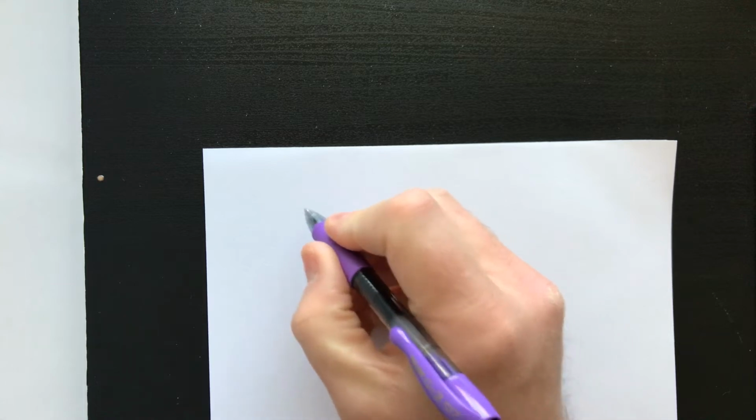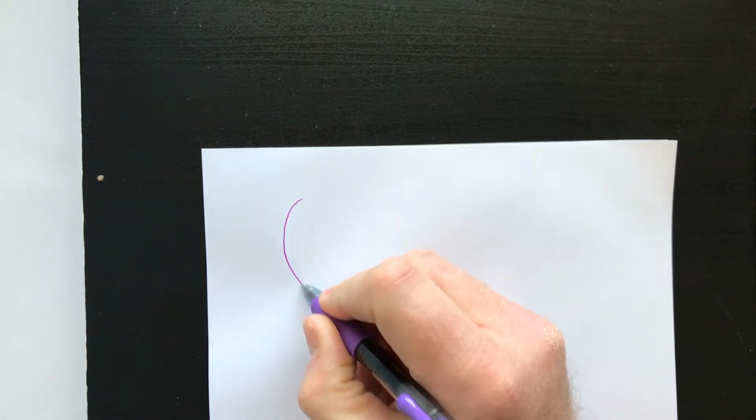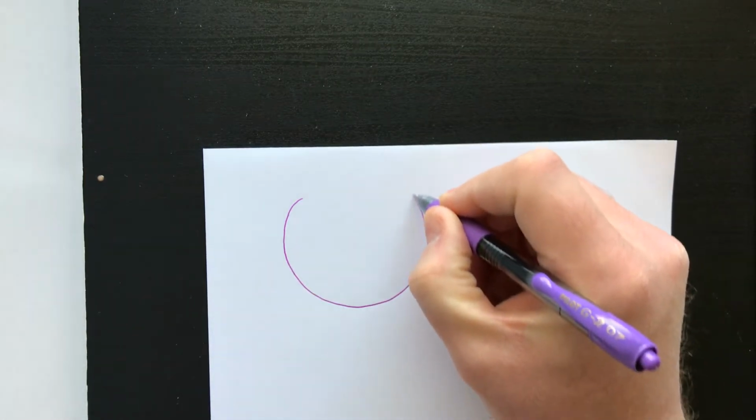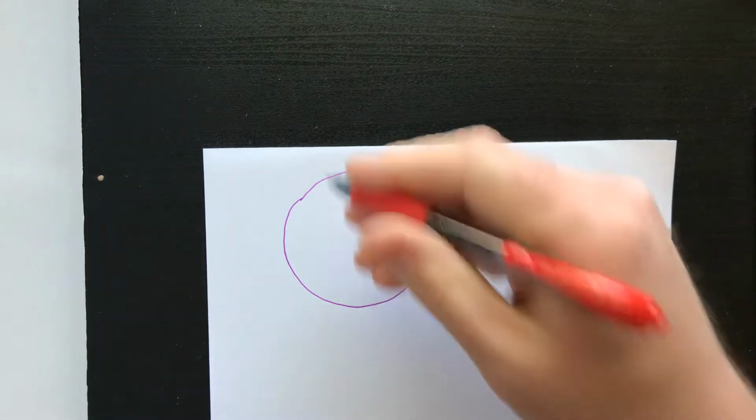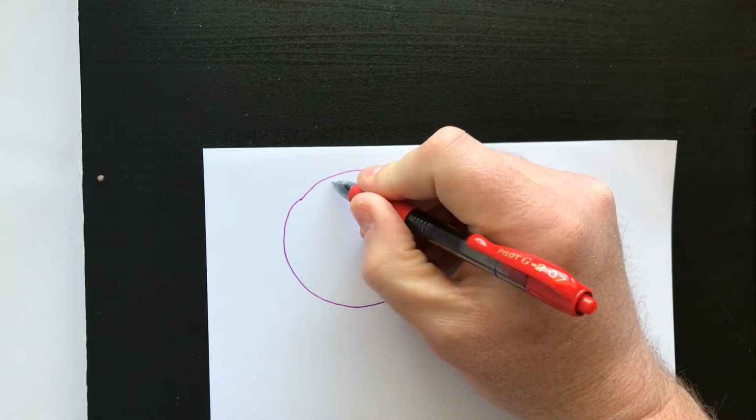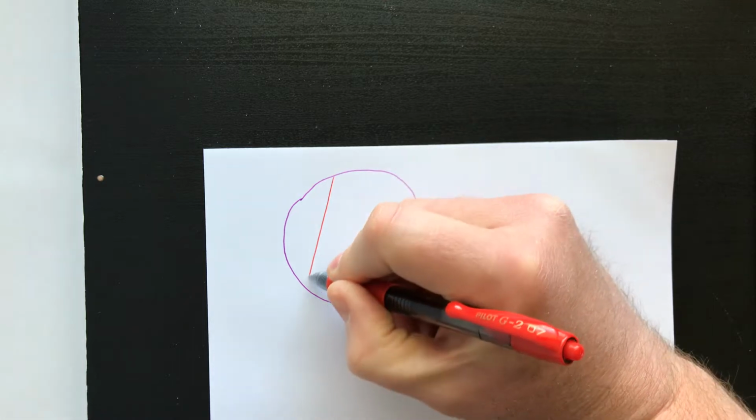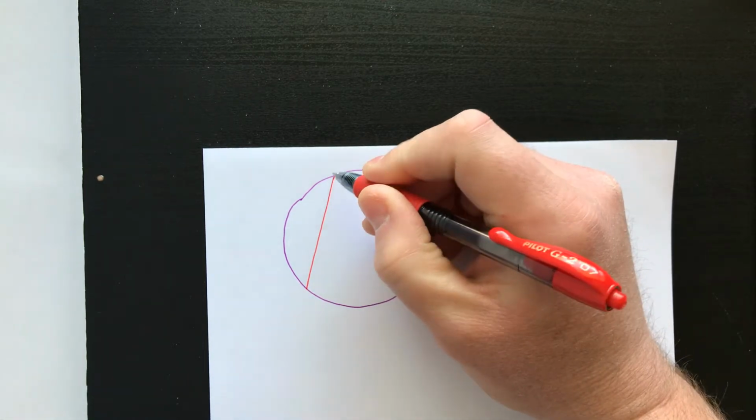So we have this picture, all right? They draw us this picture. I'm going to use purple, all right? And we have a circle, and then they draw these chords inside of the circle. So this is a chord, okay?